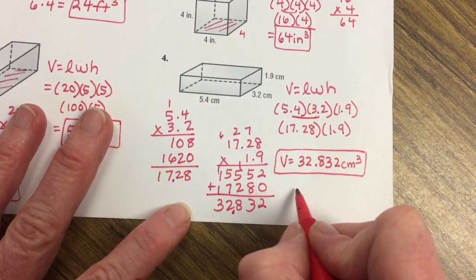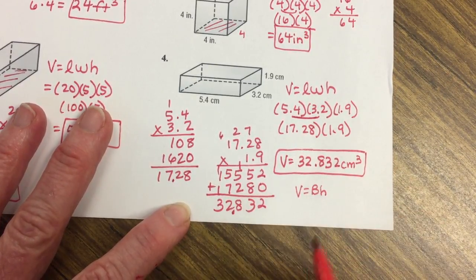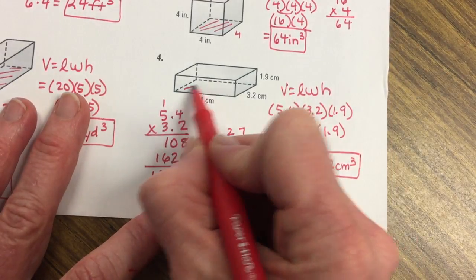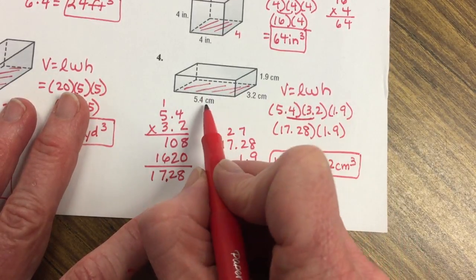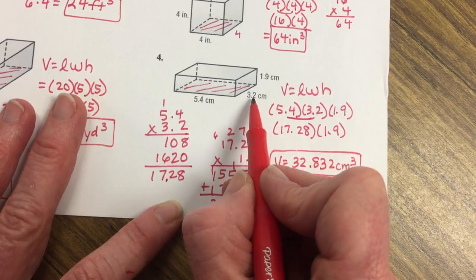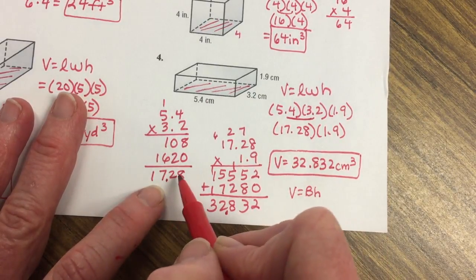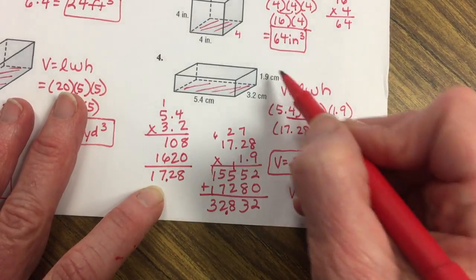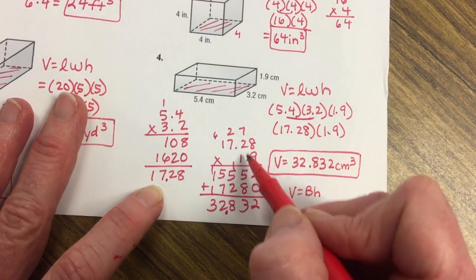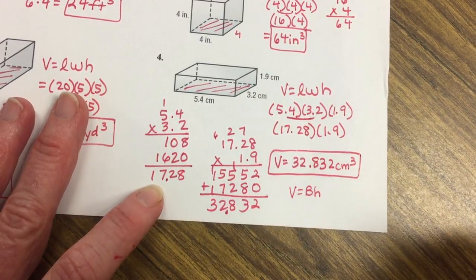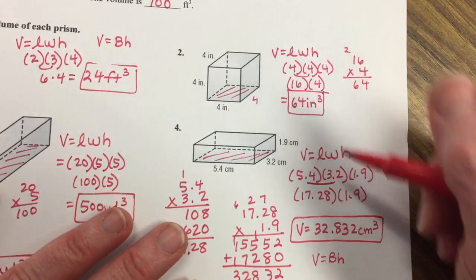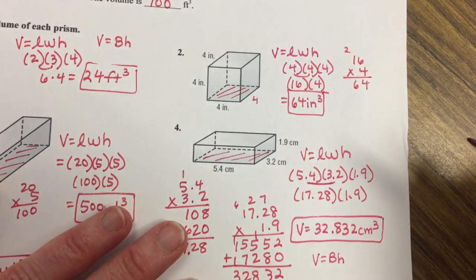All right, so again, if I'm looking at the area of the base times the height, then I need to find the area of this rectangle here. So what would you do? You would multiply 5.4 times 3.2, which is exactly what I did here. Then I would multiply times the height, which was 1.9, which is what I did here. So same exact answer.